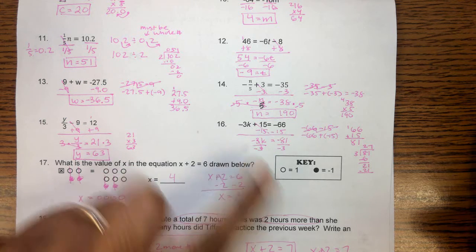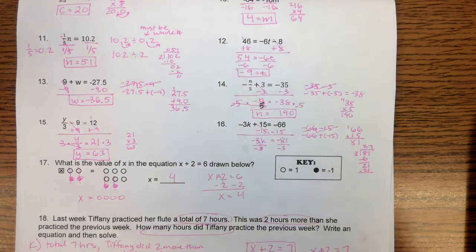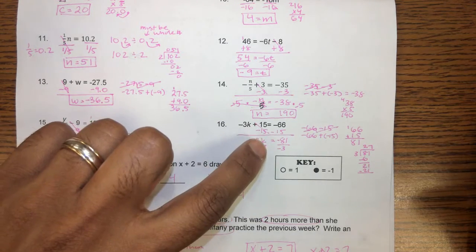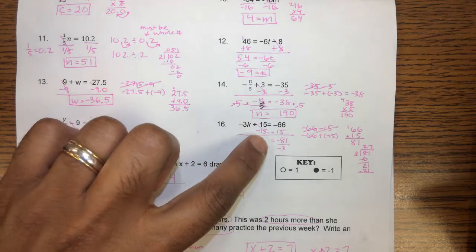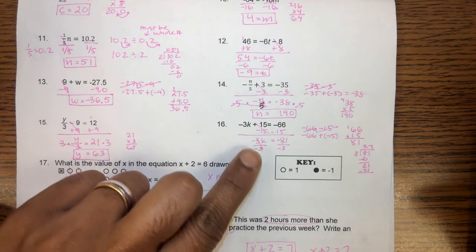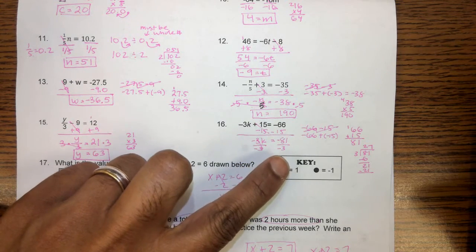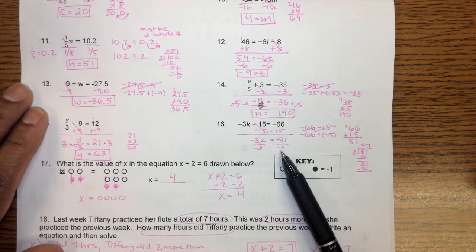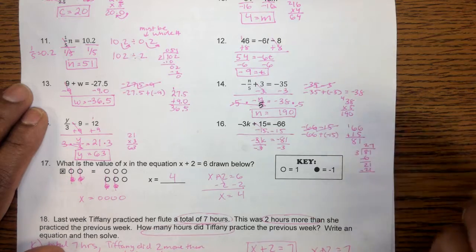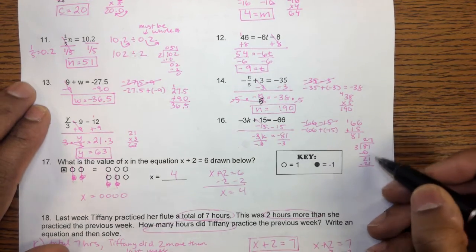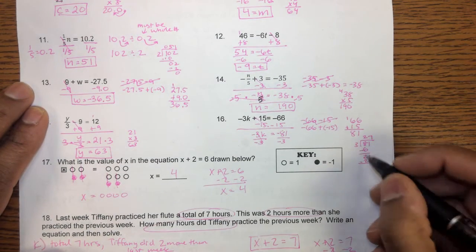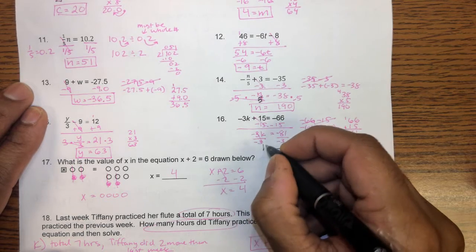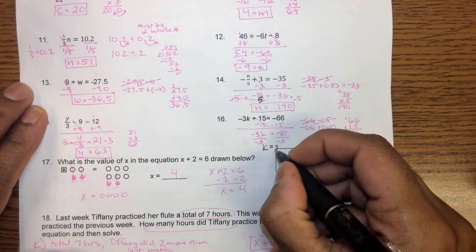Number 16, negative 3k plus 15 equals negative 66. Subtract 15 from both sides. I get negative 3k is equal to negative 81. Divide by negative 3. And I get my answer after doing the division, if you can see right here. Dividing by negative 3, I get that k is equal to 27.